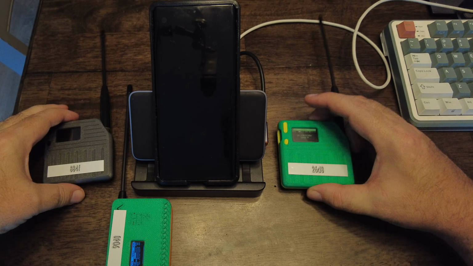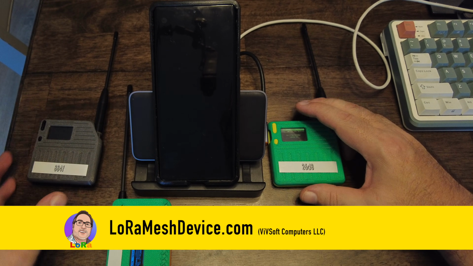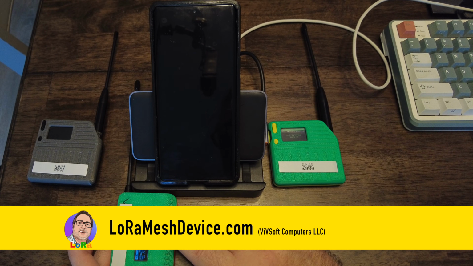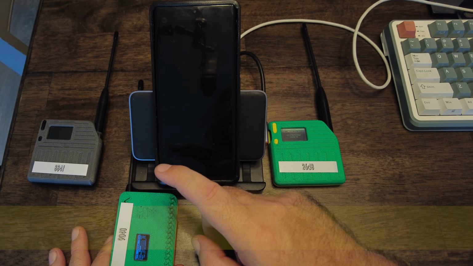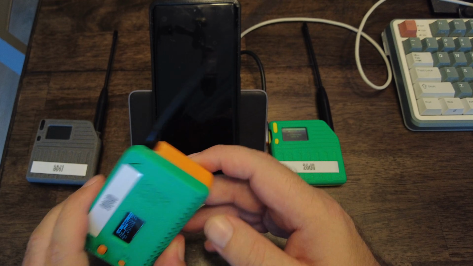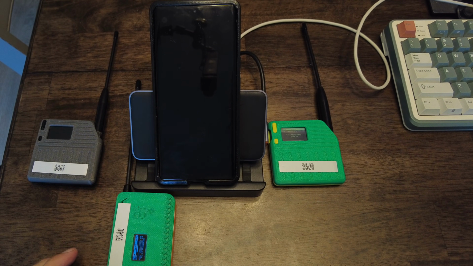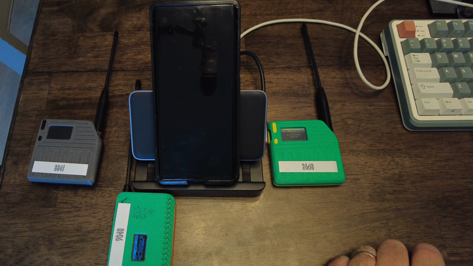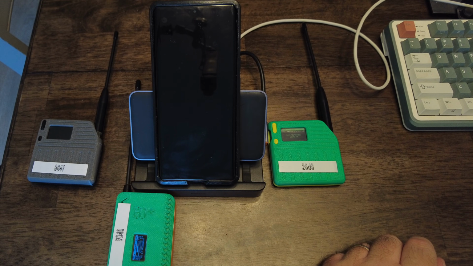So I don't think the T114s can do it, and that's why I'm using this. You need a device, this is the Heltec V4, but you need such a device that contains PSRAM to use store and forward. So the first configuration is what I've done here, and let me show you on the PC quickly.